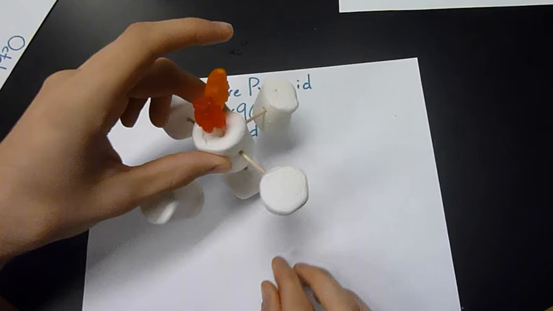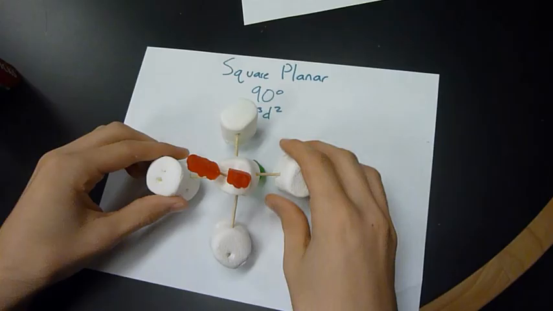Here we have square pyramid shaped, with a bond angle of less than 90 degrees because the lone pair on top squeezes your angles just like all the rest, and you have a central atom hybridization of sp3d2. Here we have square planar, which is similar to the square pyramidal but with one of the bonding pairs replaced by a lone pair. You have bond angle 90 degrees and the central atom has hybridization of sp3d2.